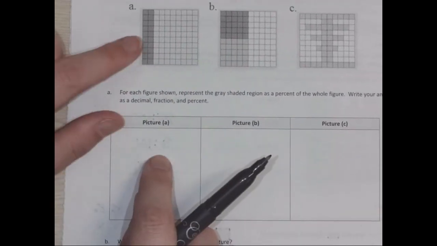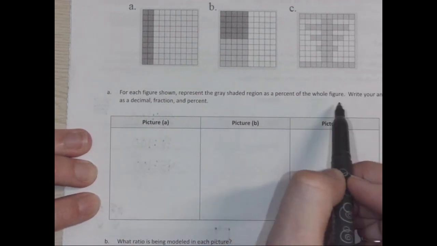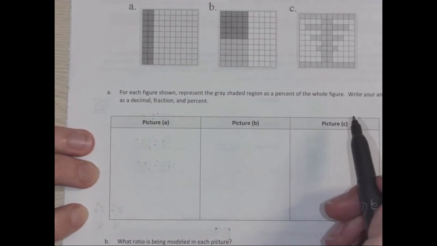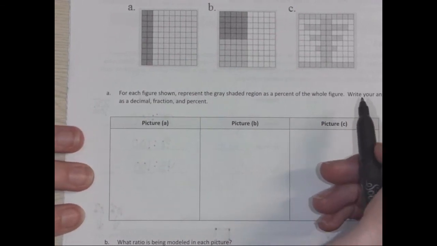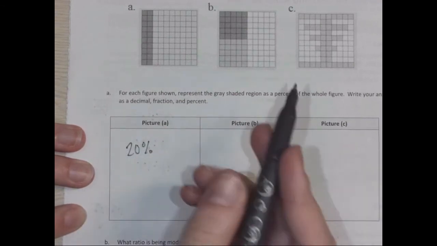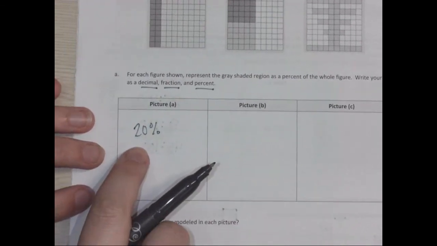So for picture A right here, we're going to write the percent of the whole figure that is shaded dark gray. What's the percent of the whole figure that's shaded dark gray, Javier? 20%. Now it says we need to write it as a percent, but also as a decimal and a fraction. How do I write this as a decimal?